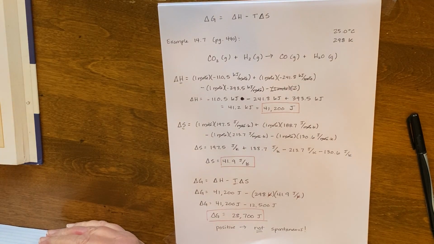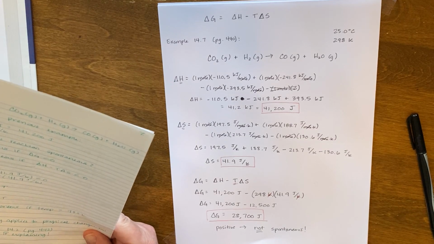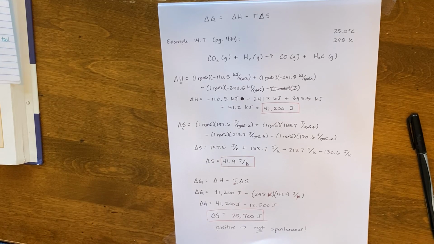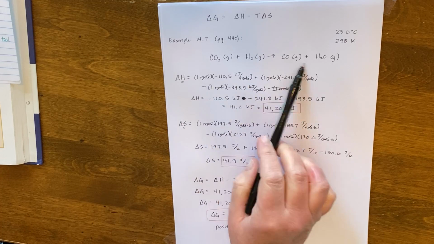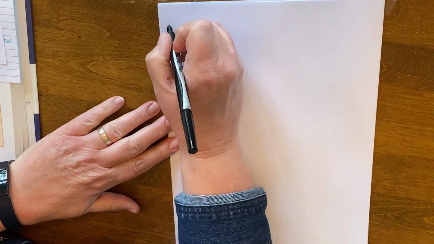And look at example 14.8. Okay. 14.8 is basically a continuation of this example using the same chemical equation. All right. And it says we just calculated delta... Well, let me start out here too.